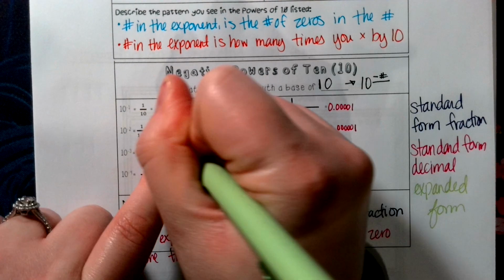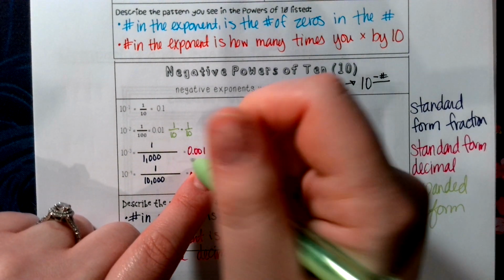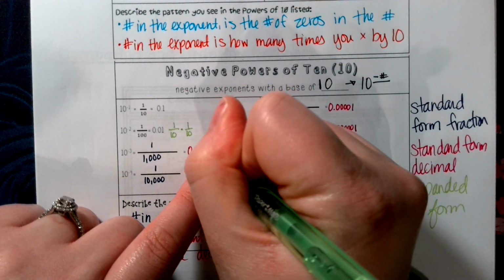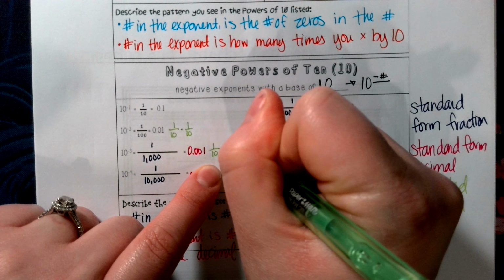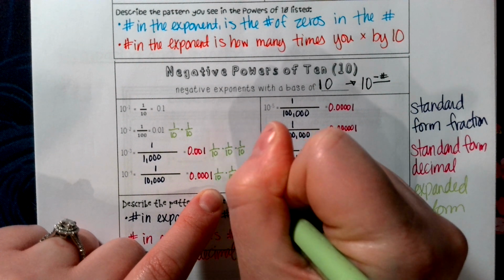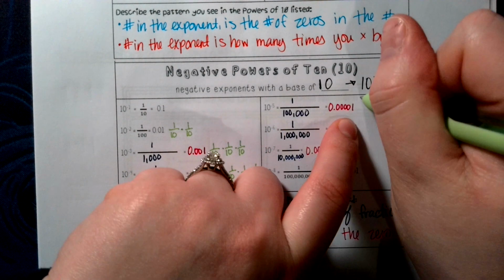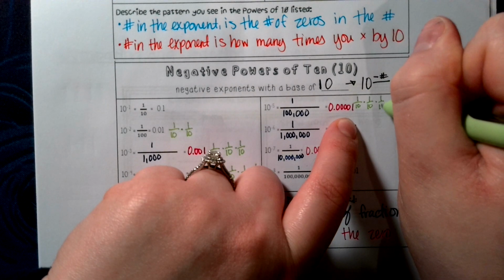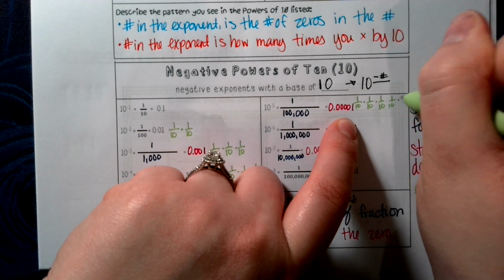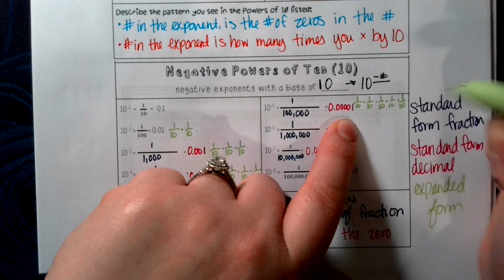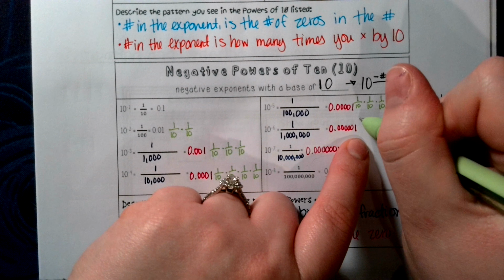10 to the negative third would be 1/10 times 1/10 times 1/10. 10 to the negative fourth would be 1/10 times 1/10 times 1/10 times 1/10. 10 to the negative 5 would be 1/10 times 1/10, 5 times. 10 to the negative 6, same thing, but 6 times. Sorry, there's not a lot of room.